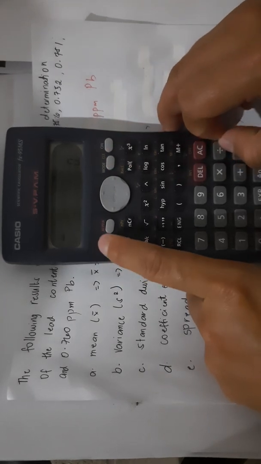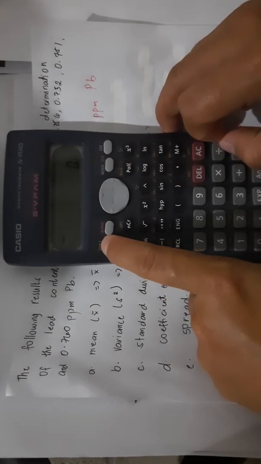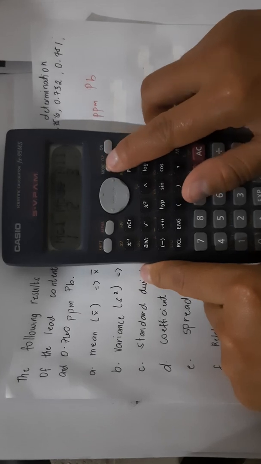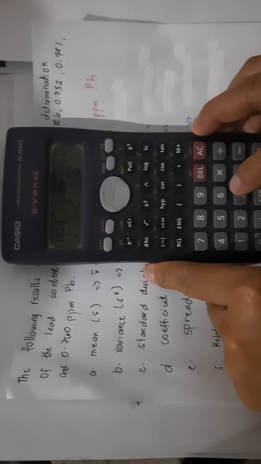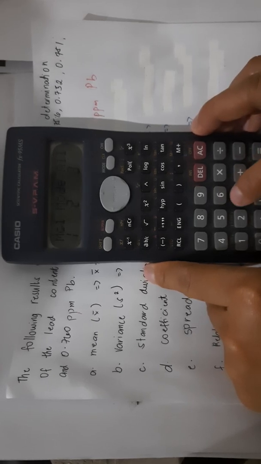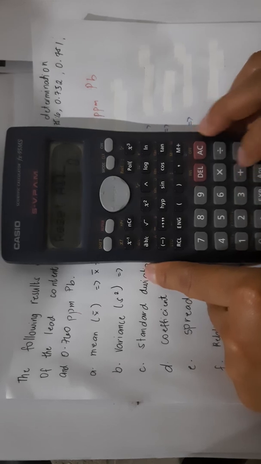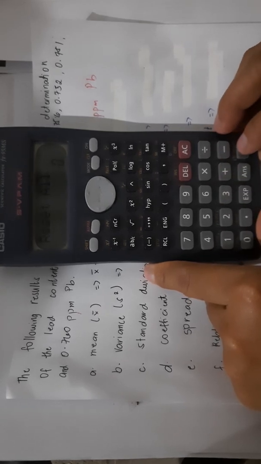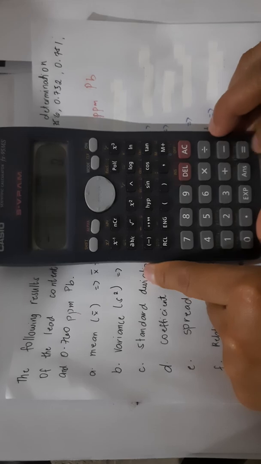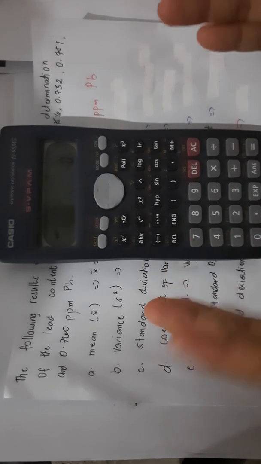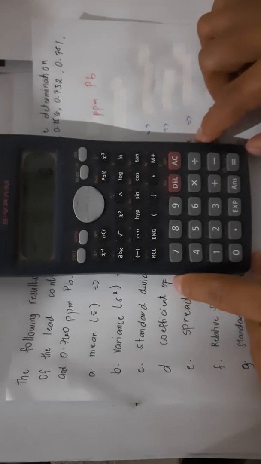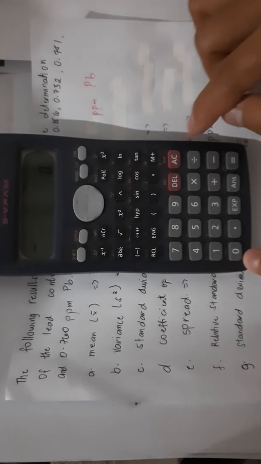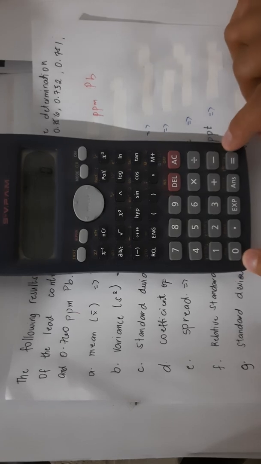We click shift and then mode. After that we click number 3 because we will clear all. So let's click 3 and then equals, reset all. Now we are sure that there's no previous data in our calculator.